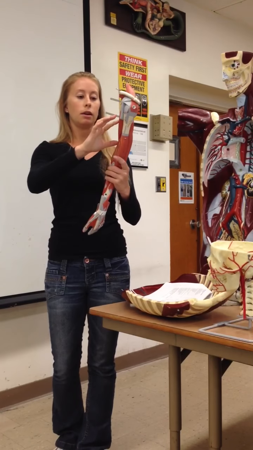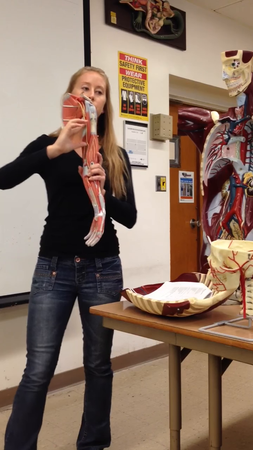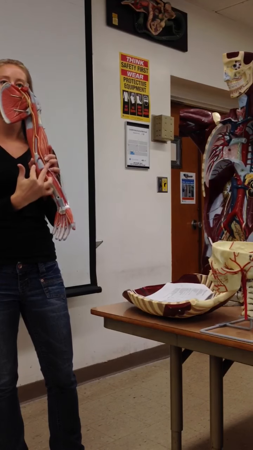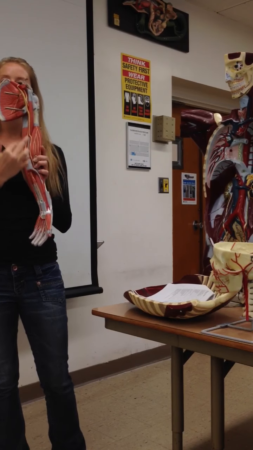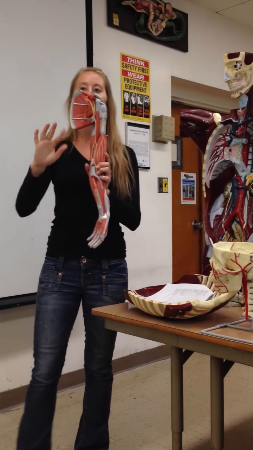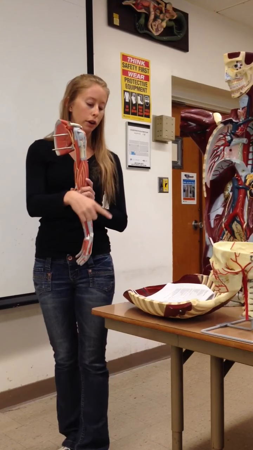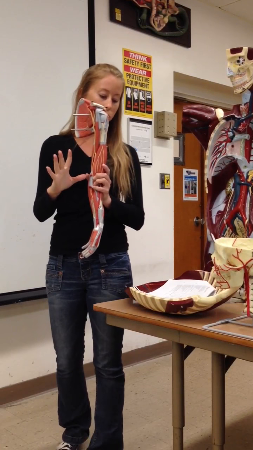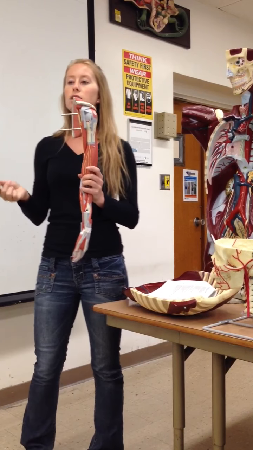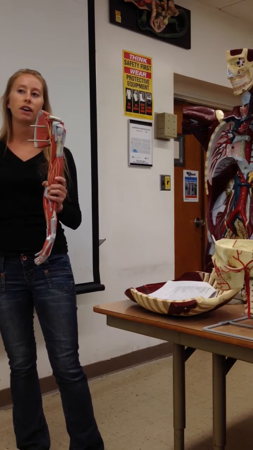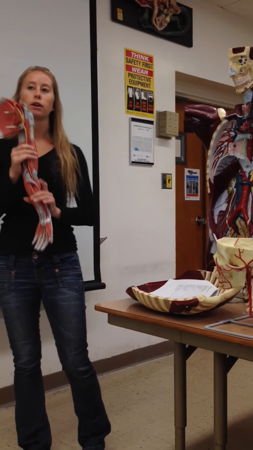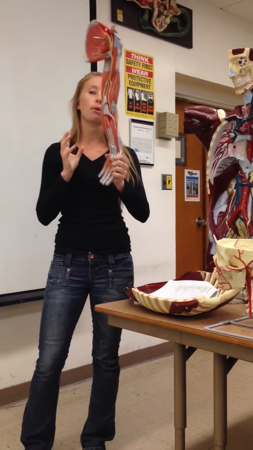Now you'll see that after that next 3-inch chunk, it splits again. That split is going to be the split into the radial and the ulnar, okay? And if you look on your sheet, you'll notice that for radial and ulnar, you only need to know the arteries, not the veins. And that's because these models only show the arteries. And these are the models that we're going to be looking at the most, okay?